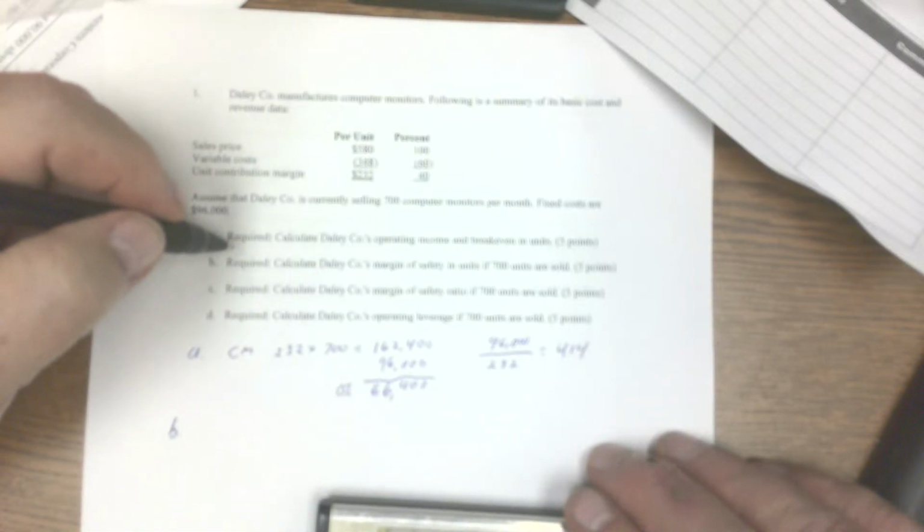On B, calculate the margin of safety if 700 units are sold. That's simply 700 minus 414, which is 286, the margin of safety.